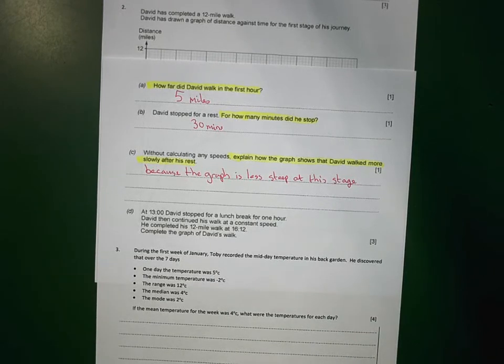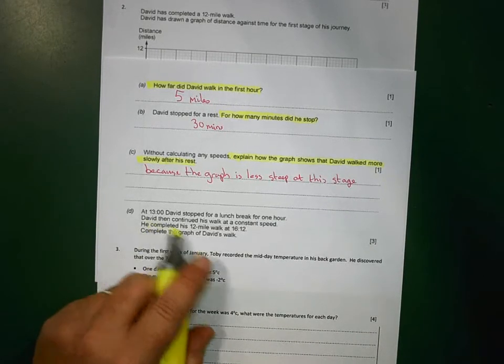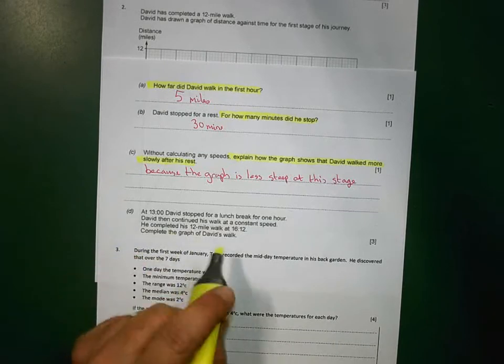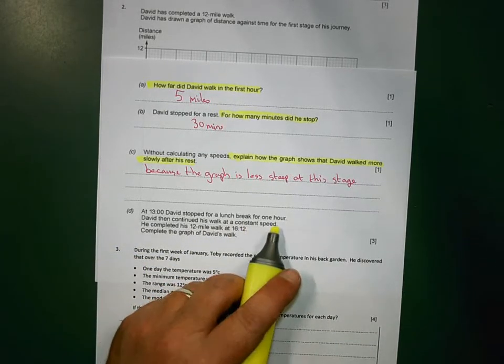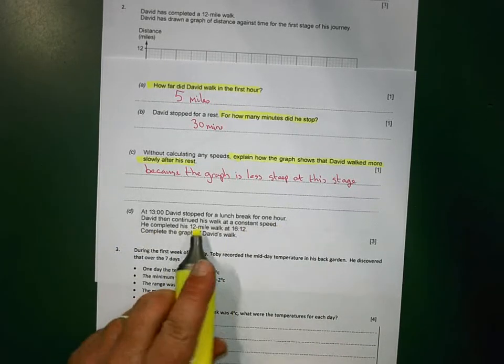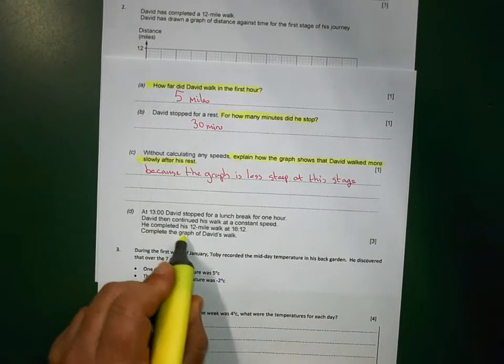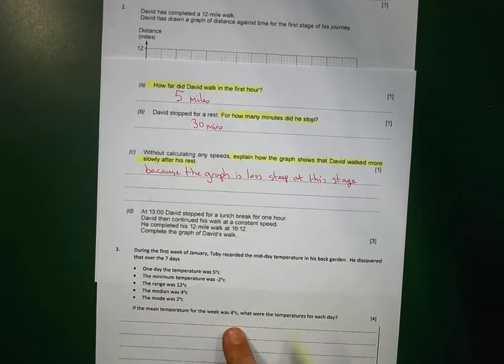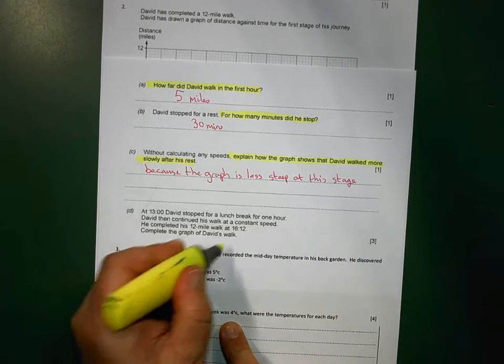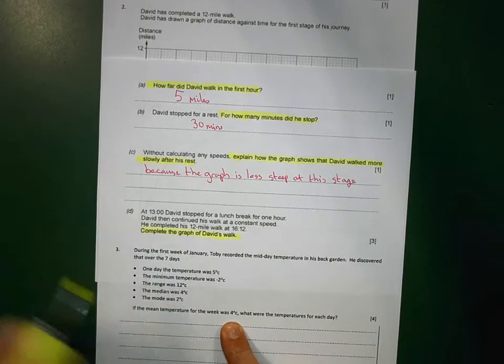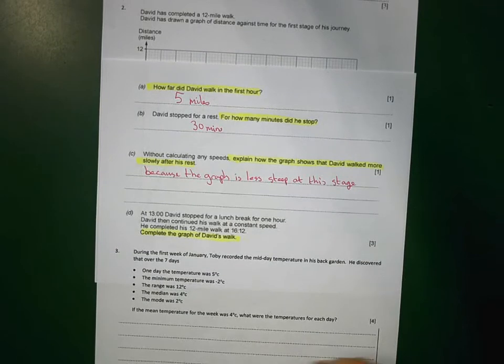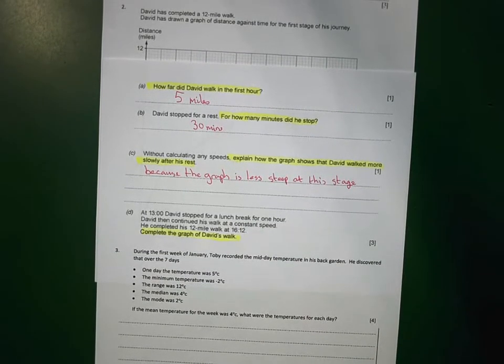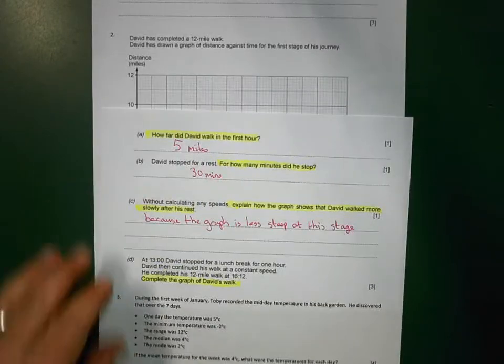Part D. At 13 o'clock, 1300 hours, 1 o'clock, David stopped for lunch break for 1 hour. David then continued his walk at a constant speed. He completed his 12-mile walk at 16:12. Complete the graph of David's walk. So that's what we need to do. So we need to go back to the graph.